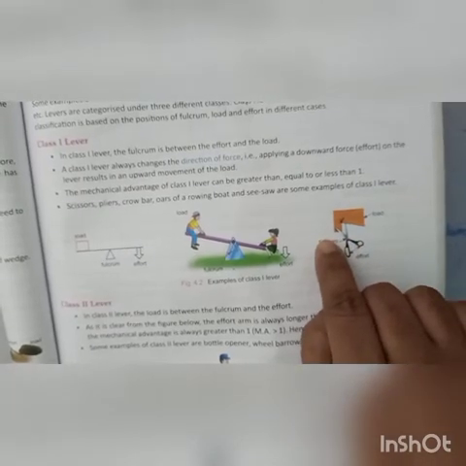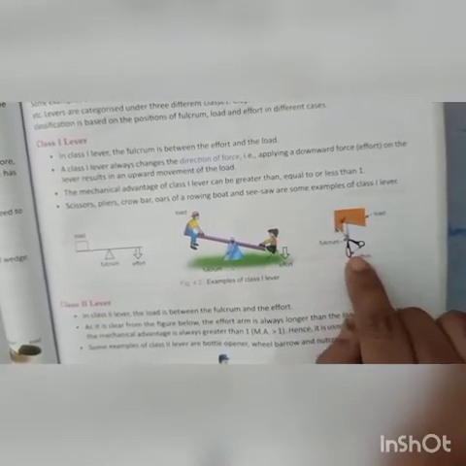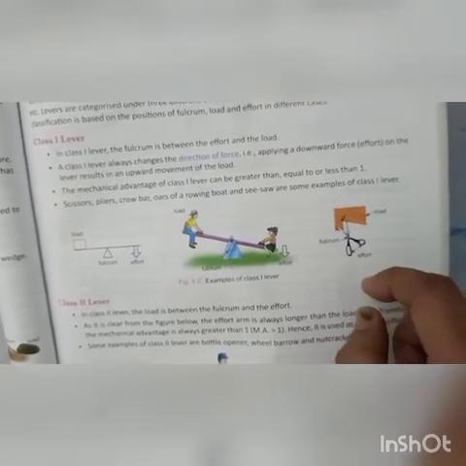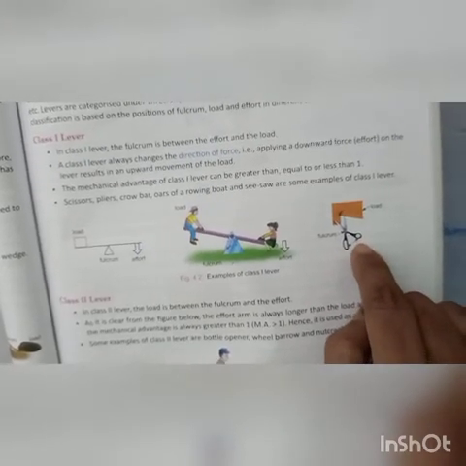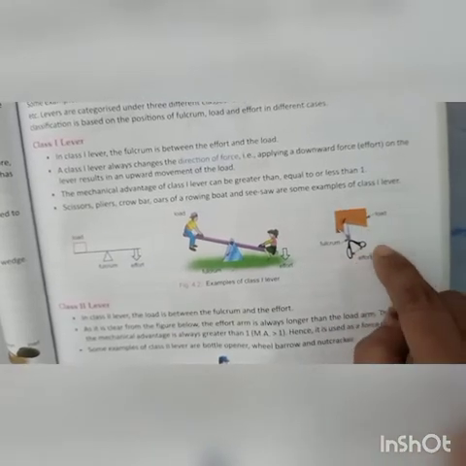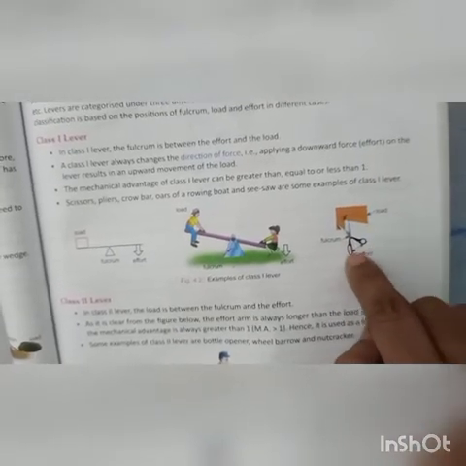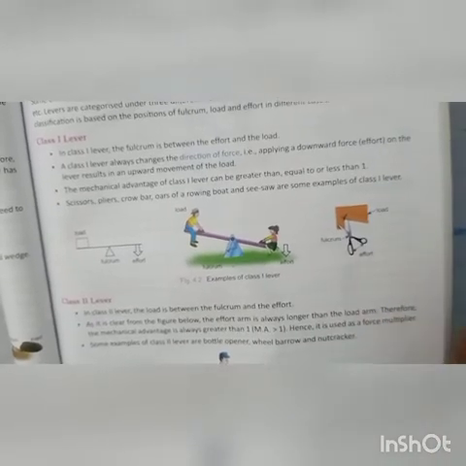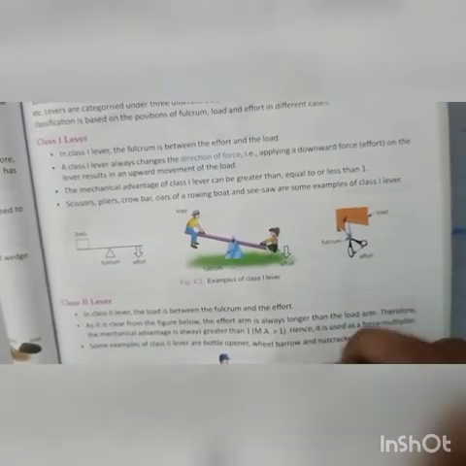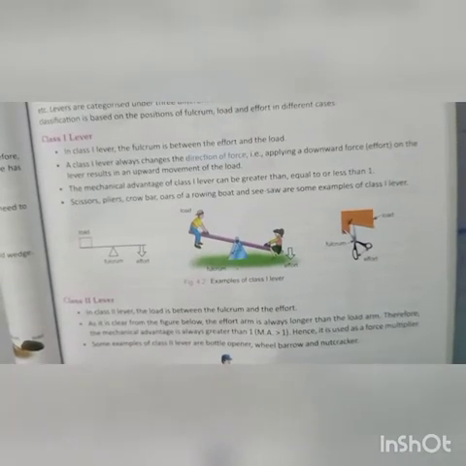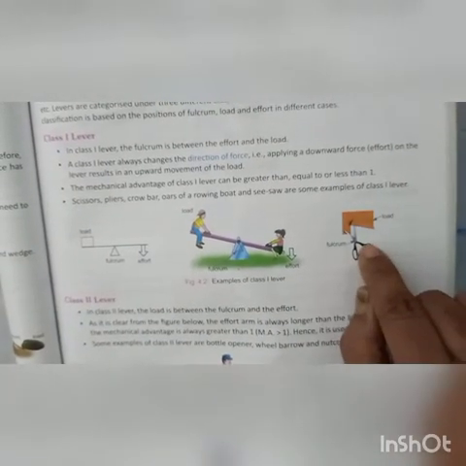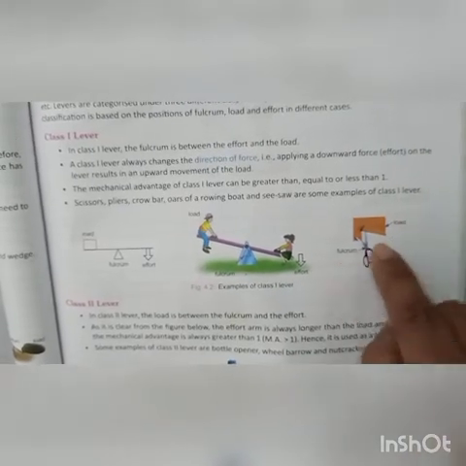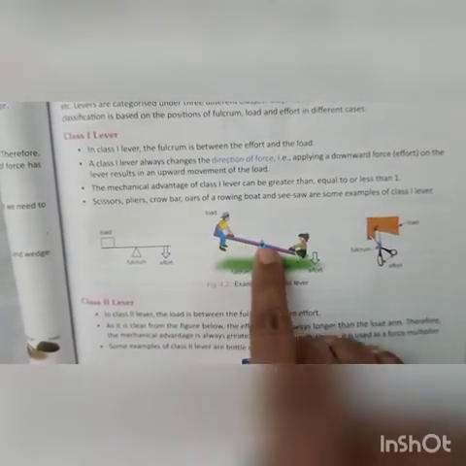So that is your fulcrum, and here you can see it is the effort part where we give our energy to cut, or this effort part where we give force. Energy नहीं, force बोलेंगे हम. We give the force with the help of our fingers, isn't it? So this is the effort portion, this is fulcrum, and this is the load. Okay, so you can see the class 1 lever.